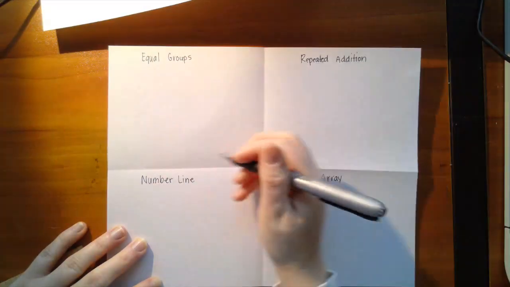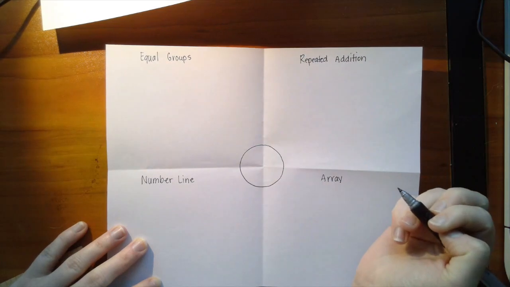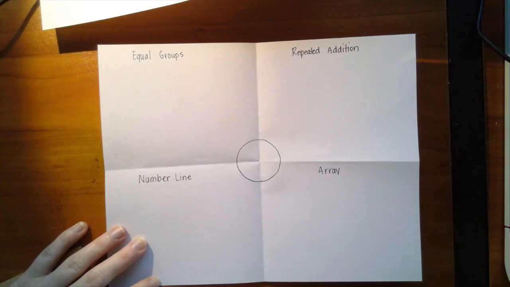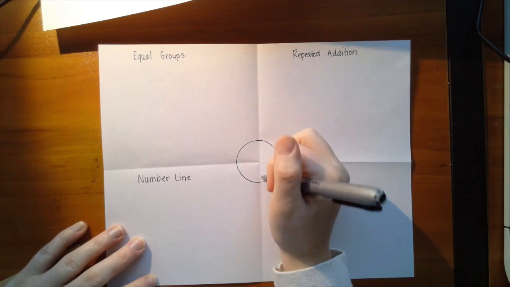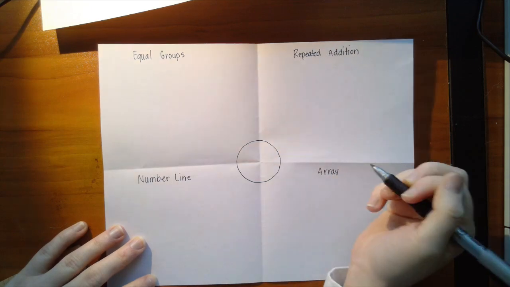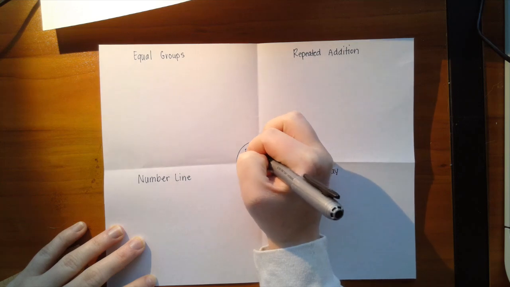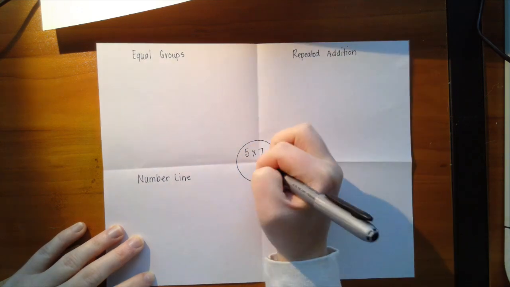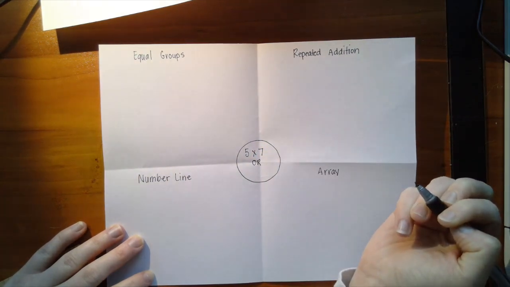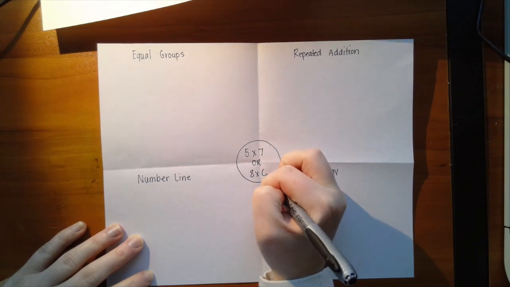Okay, so now we're going to do a circle in the middle, and now it's your time to do some practice. Okay, so I'm going to write 2 different equations in here. You can pick one to do on this paper to show your teacher. So you could choose to do 5 times 7, or you could choose to do 8 times 6.